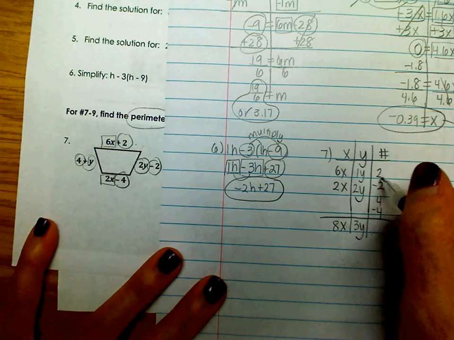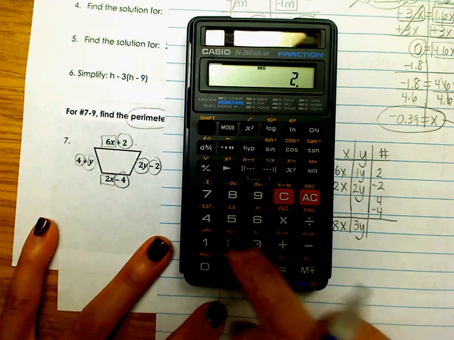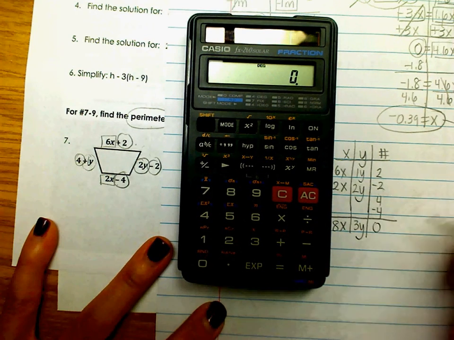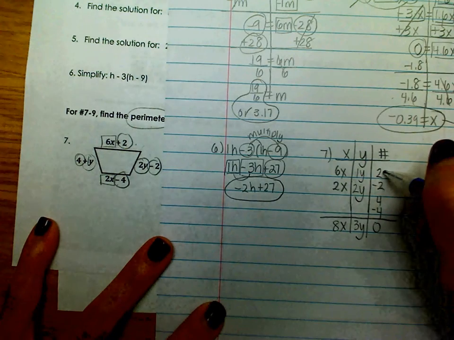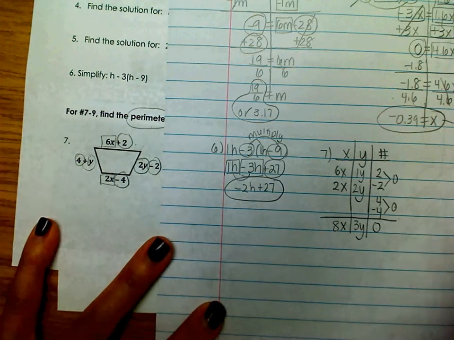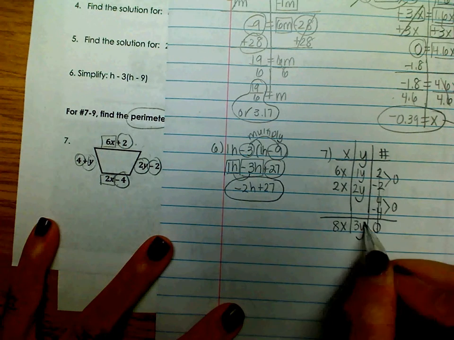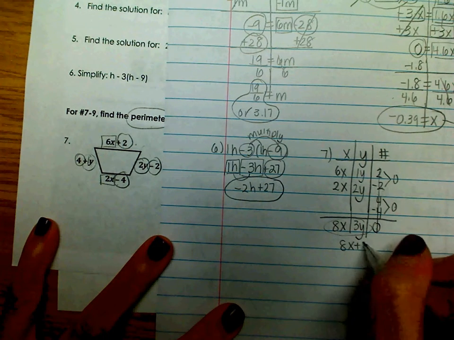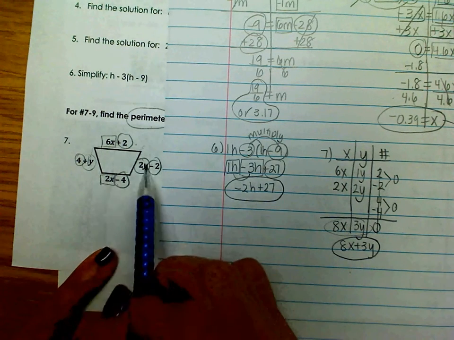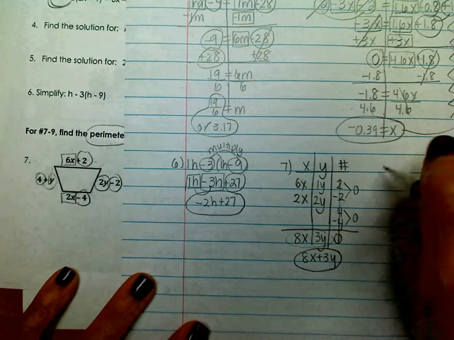Now if you put the constants together, like if you do it all in one step, you could go 2 plus negative 2 plus 4 plus negative 4 equals 0. And that makes sense because 2 plus a negative 2 is 0, 4 plus a negative 4 is 0, and add those together, it's still 0. Interestingly, that means all the constants eliminate, and all we have is 8x plus 3y. That is the perimeter of this particular four-sided figure because we did add up all the sides, and this is what it simplifies to.